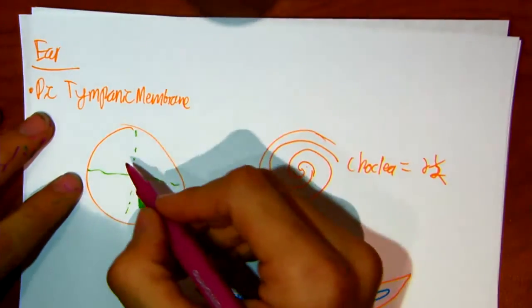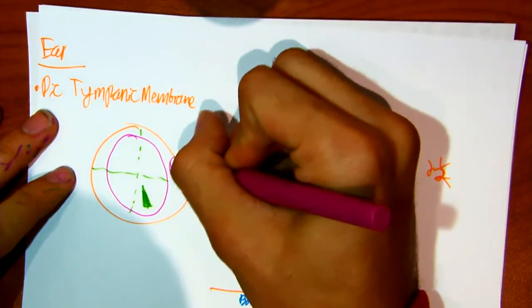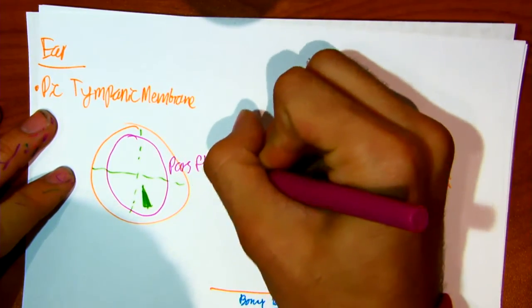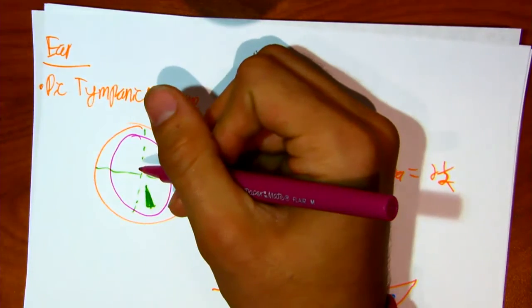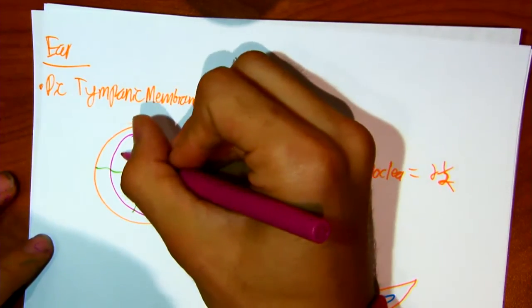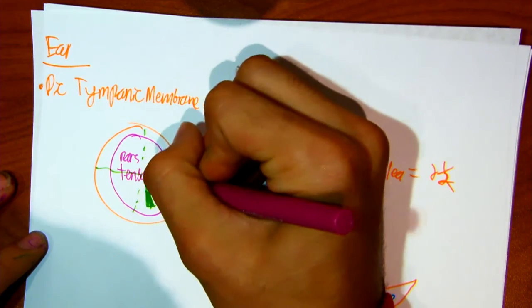Going back to this tympanic membrane, out here is the pars flaccida. Inside, where the actual eardrum vibration happens, is the pars tensa.